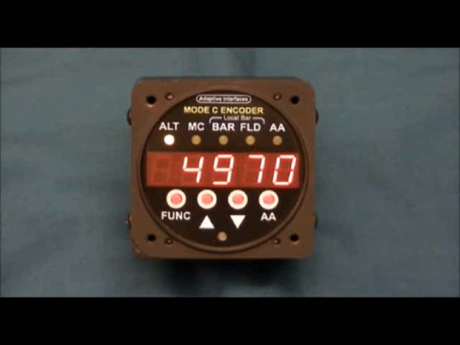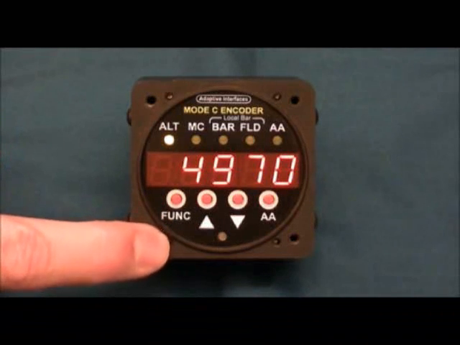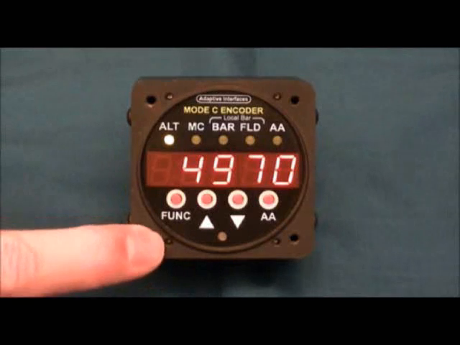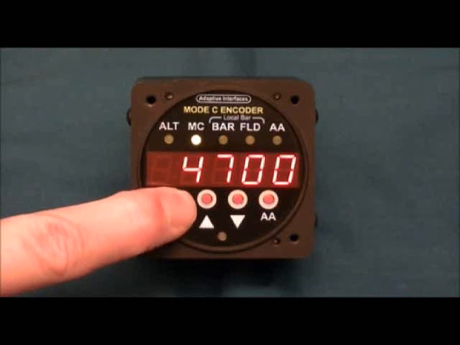There is a second menu level setting, and we recommend that you only go there if you happen to be a trained avionics technician and have proper calibration equipment. But the instrument can be calibrated at 0 feet of altitude and 30,000 feet of altitude. To do that, you press and hold the function button until you're in menu level 1.